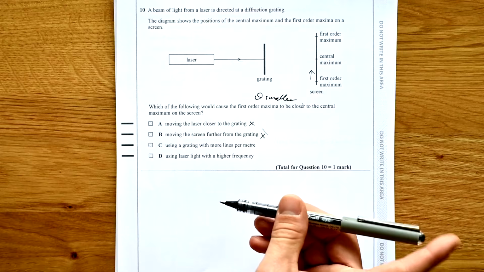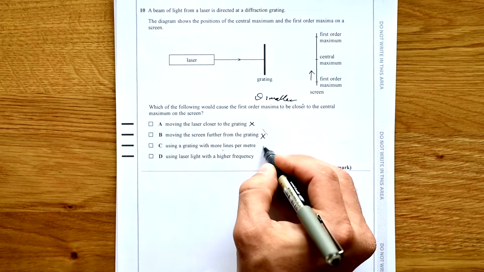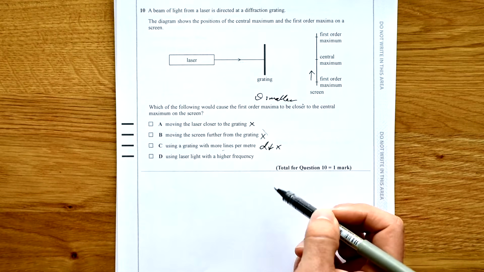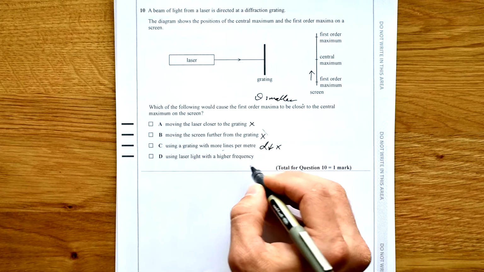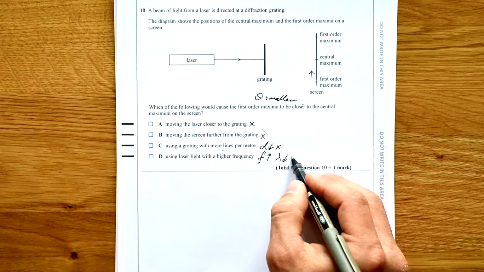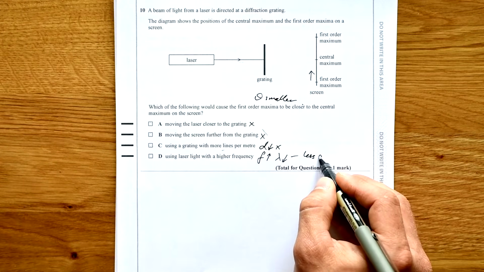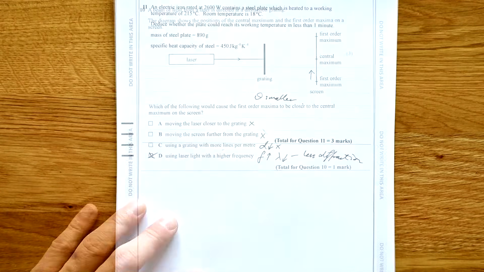C, using a grating with more lines per meter. Well, if we have more lines per meter, that means that d goes down, so that's also wrong. Using laser light with a higher frequency: if we have laser light with a higher frequency, f goes up, but that means wavelength goes down. And you should remember that if you have higher wavelength, you get more diffraction. So if you've got a smaller wavelength, you get less diffraction. It is D.